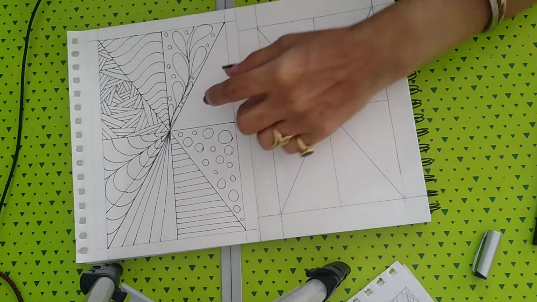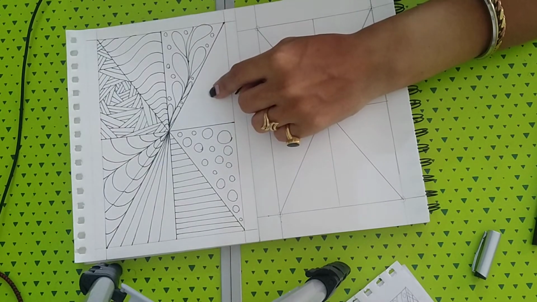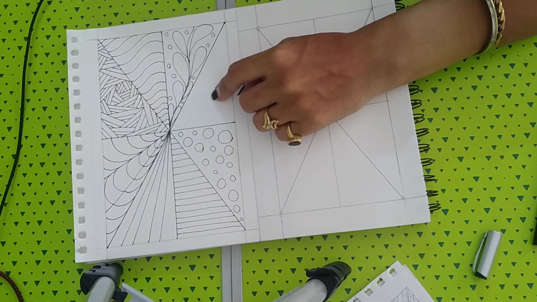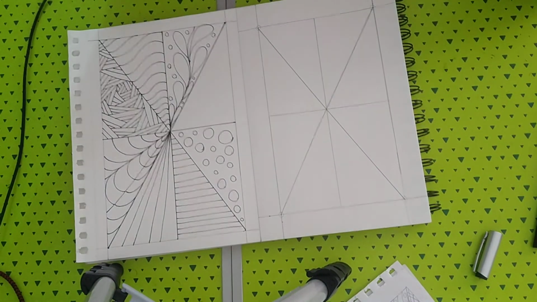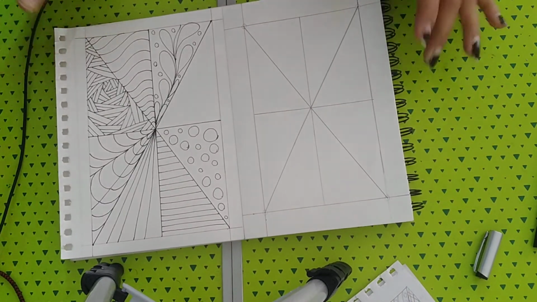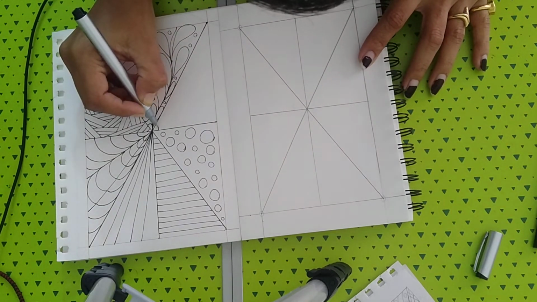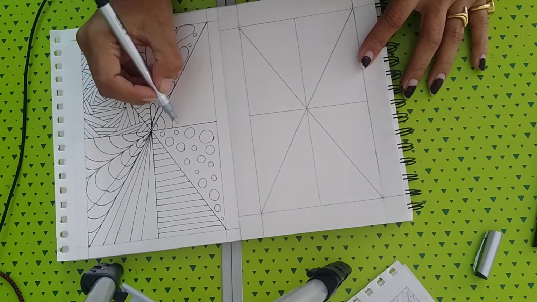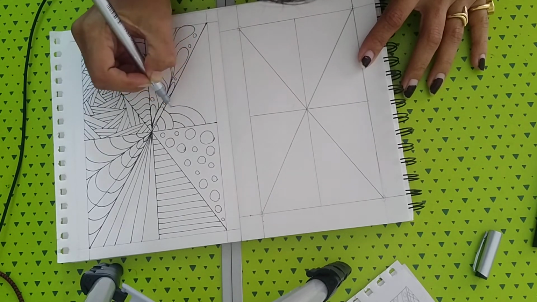Okay, now we are left with the last triangle. Yes. Now in last triangle, let's make a little mix of some 2-3 drawings, some 2-3 designs. So 1, 2, 3, then again 1, 2, 3.